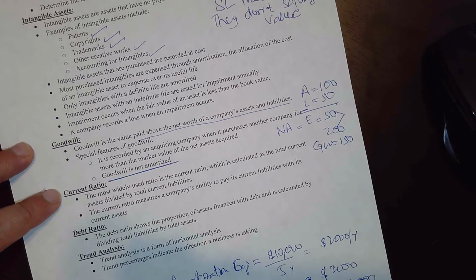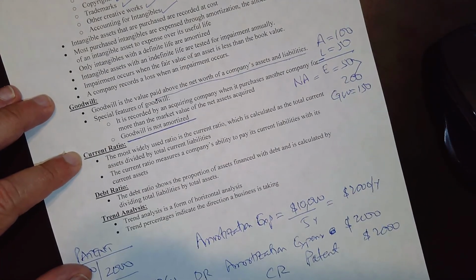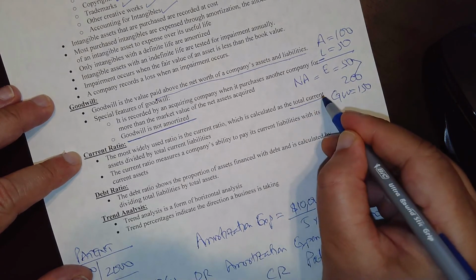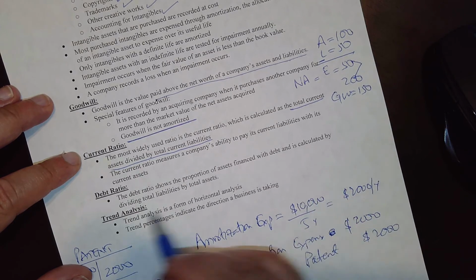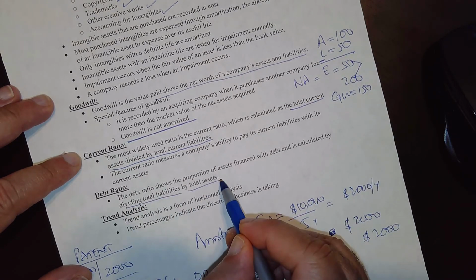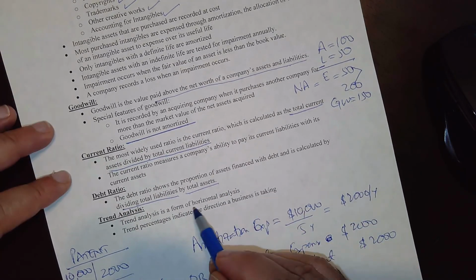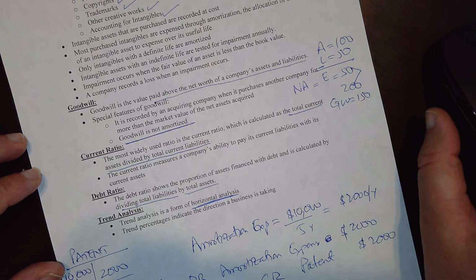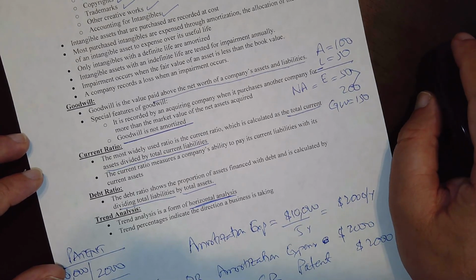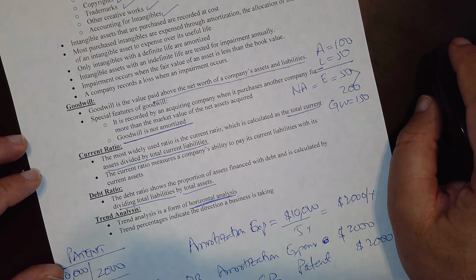Current ratio is current assets divided by current liabilities. Debt ratio, we discussed this, is total liabilities divided by total assets. And trend analysis we discussed is a horizontal analysis that we talked about in chapter number 1. All right, so we are ending our chapter number 2 here, and we will talk about chapter number 3 sometime tomorrow.